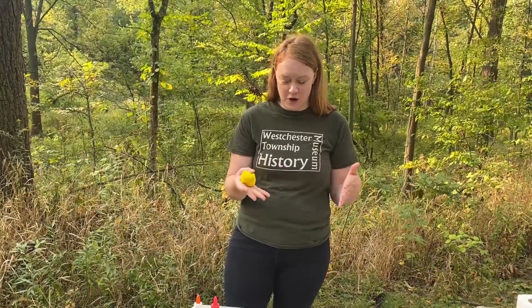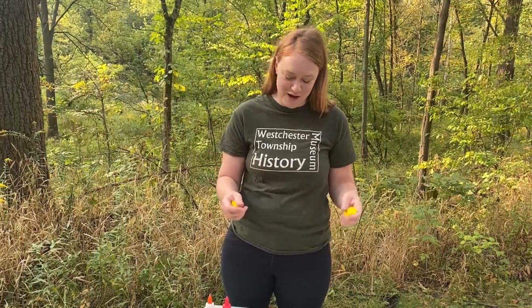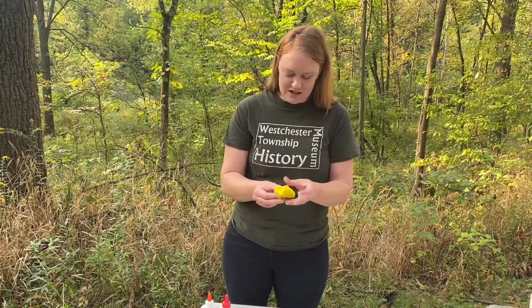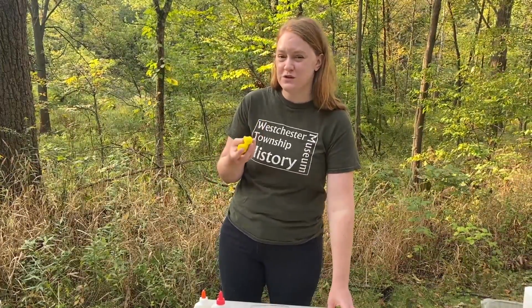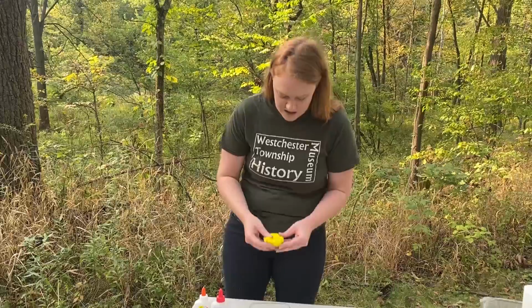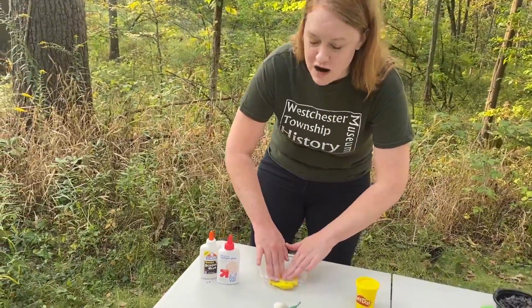So now I'm going to show you how you can make a little fossil for yourself at home. This is going to be similar to the fossilization process I explained earlier. Obviously not quite the same because we don't have millions of years to wait around for your fossil to form. But what you're going to do is take some Play-Doh, or really any kind of clay. If you have modeling clay, air dry clay, you can even use the mud that we made earlier. You're gonna spread that down. If you're using the mud, make sure you let it dry after.